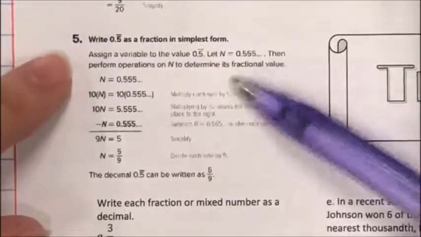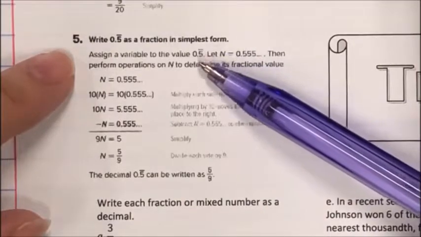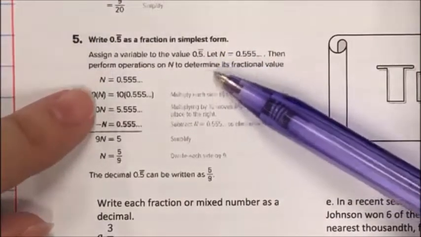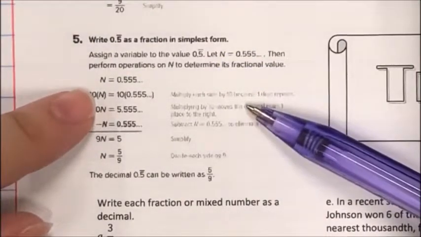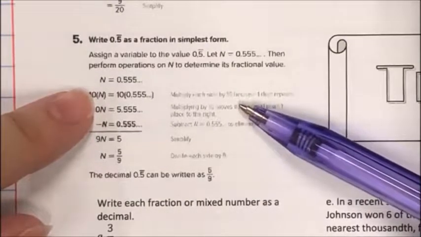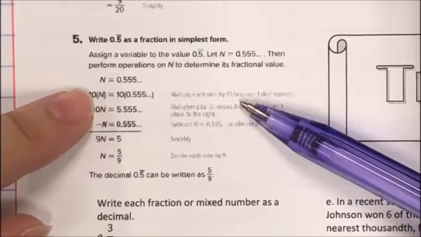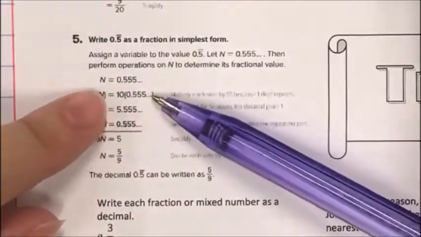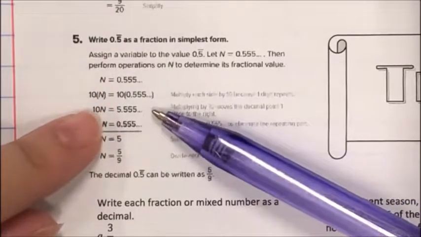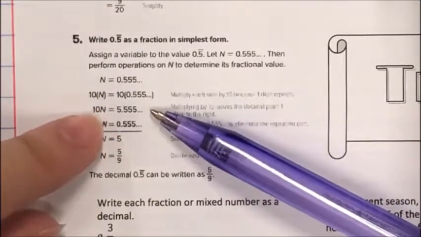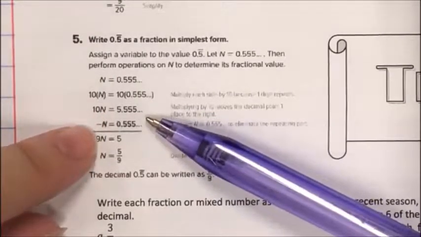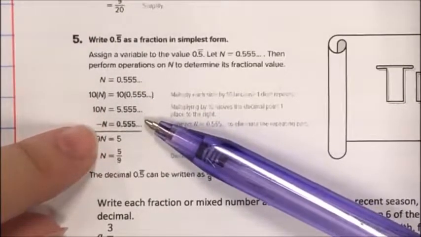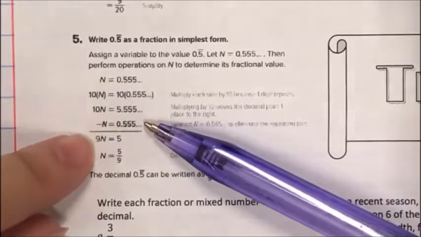the last one here that is done for us, okay, is write 0.5 repeating as a fraction in simplest form. So I have to assign a variable to the value 0.5 repeating. So let's say it's n, okay? Then I perform the operations on n to determine its fractional value. So n equals 0.555, and the decimals keep going, right? If I multiply both sides by 10, I get 10n equals 5.555 repeating. Keeps going on and on, right?